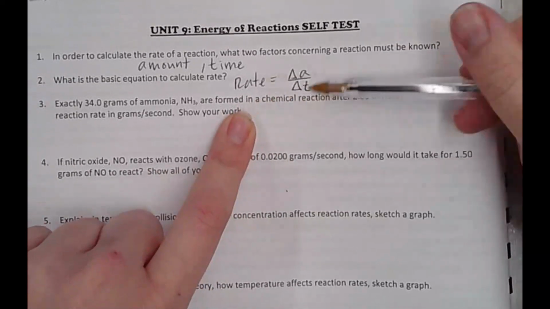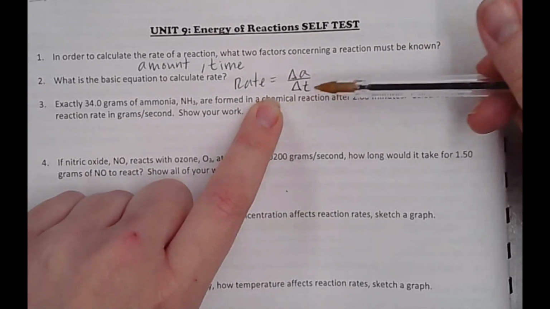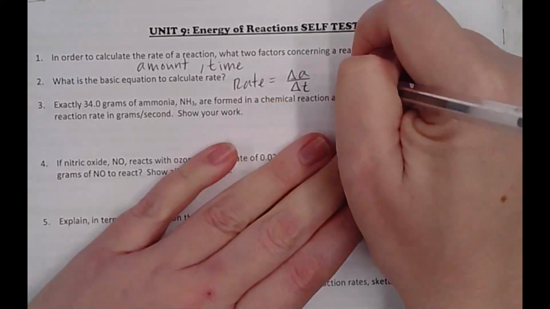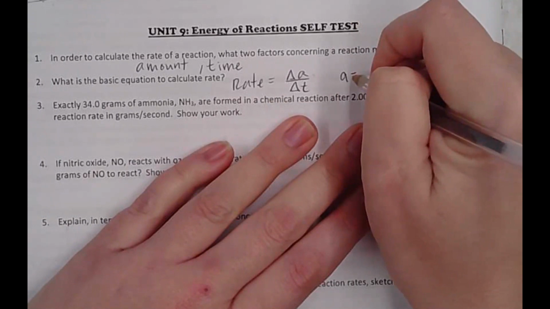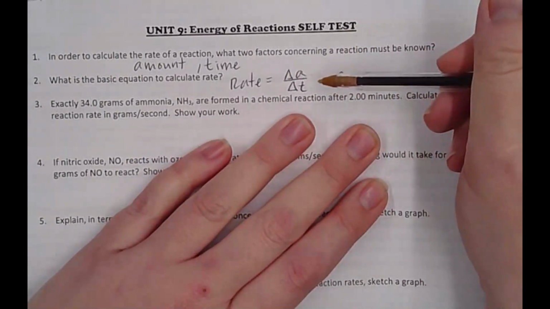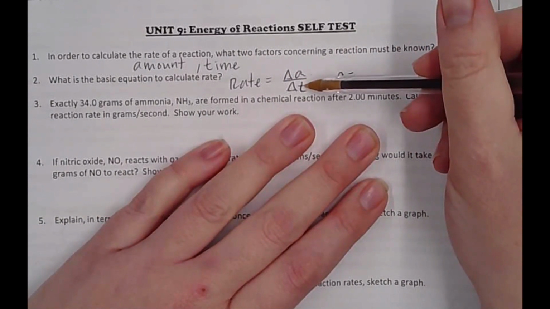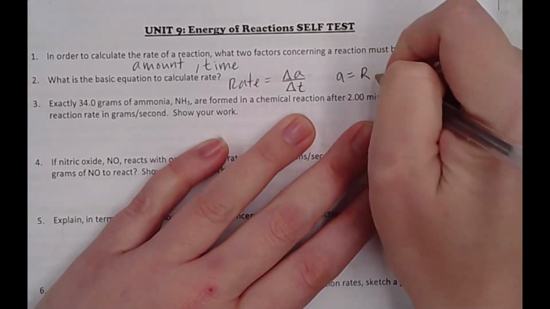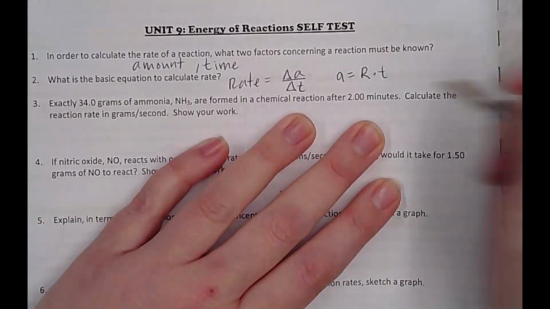We can rearrange this pretty easily to solve for time or for amount. So let's start by solving this for amount. So let's say the question said how much reacted at this rate over some amount of time. Since I'm dividing by time here, I could use algebra to multiply both sides by time, and I would end up with rate times time is equal to amount.